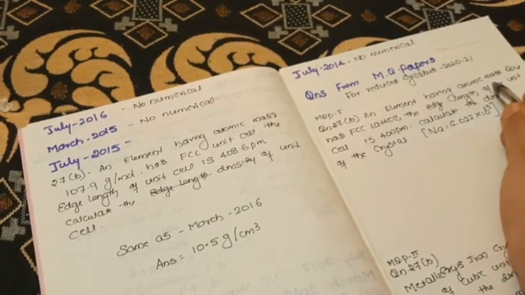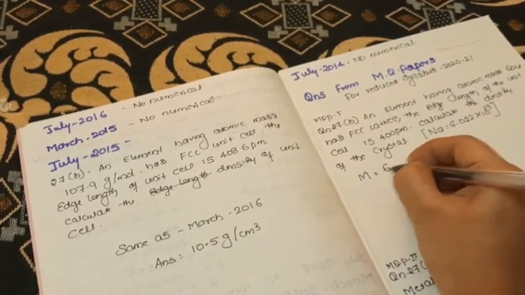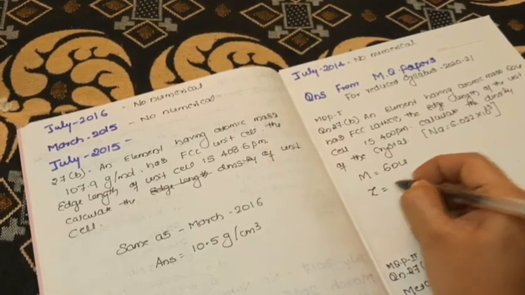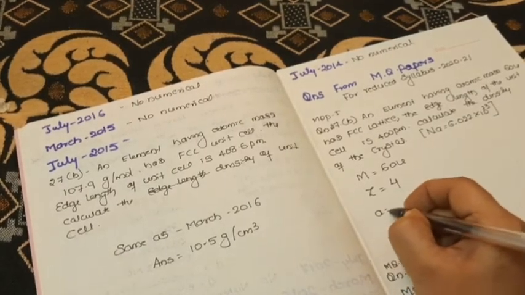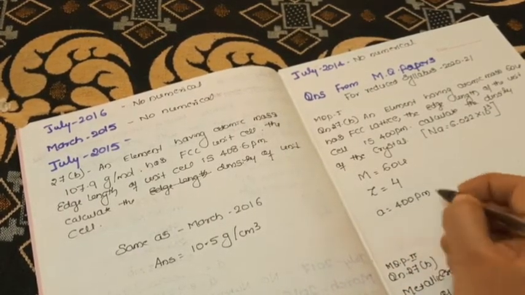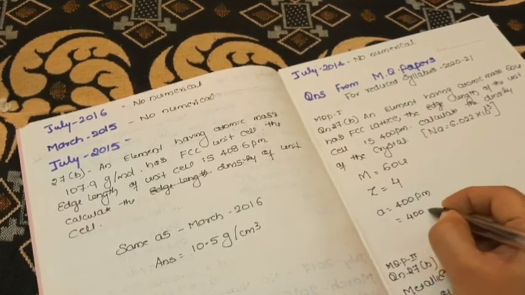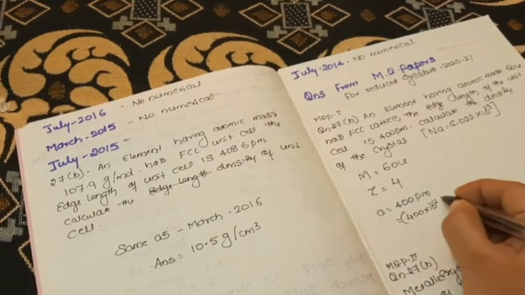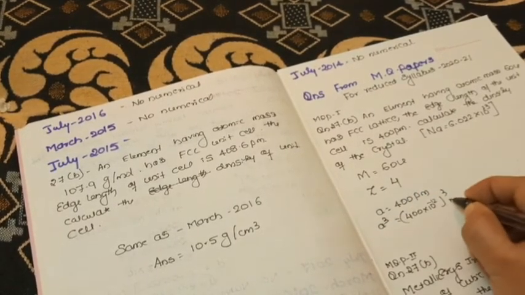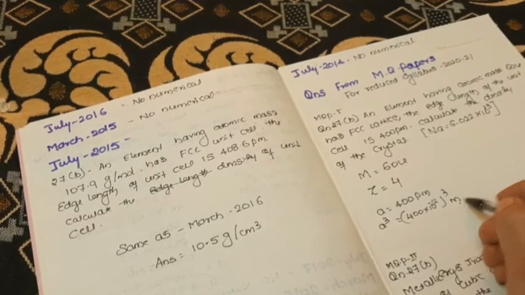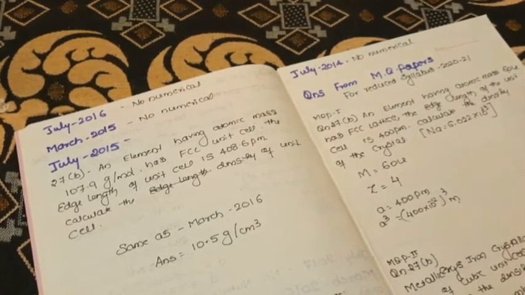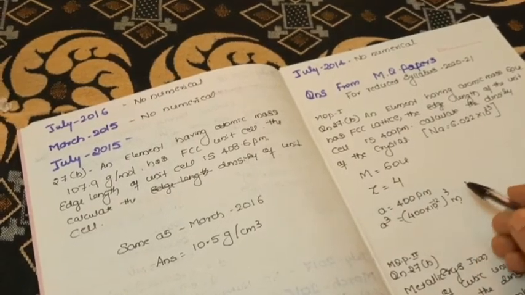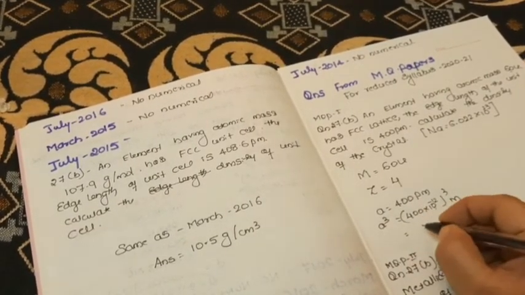See here, an element having an atomic mass, that is M, is given as 60 U, and they are telling it is FCC. So Z value is 4. Edge length is 400 picometer, and 400 into 10 to the power of minus 12 whole cube is the a cube value. Here I am keeping it in meter. Why? Here they have mentioned it as unified mass. They have not given it as gram per mole. So you can keep the answer in kg per meter cube also. That's why I'm taking it as minus 12. If you want, you can convert.